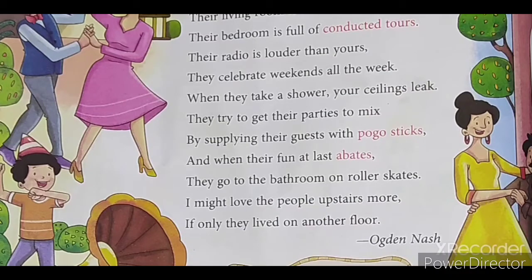What is meant by pogo sticks? Sticks on which one bounces up and down. Later I will show a picture. You will understand easily. They go to bathroom on roller skates. Students, do you know roller skates? I will show you a picture. Even they go to bathroom on roller skates.